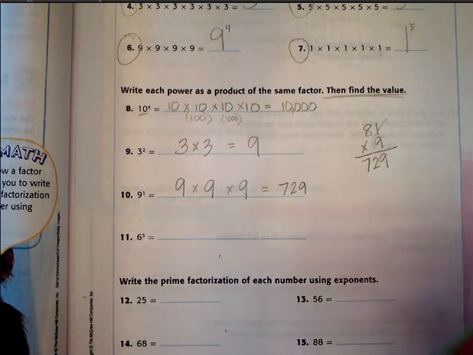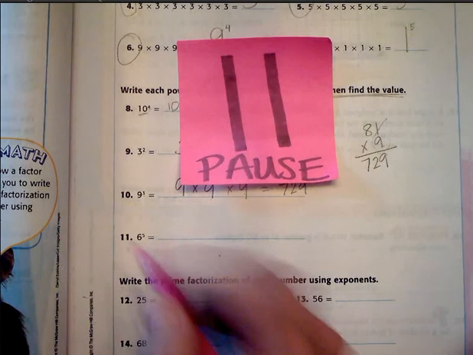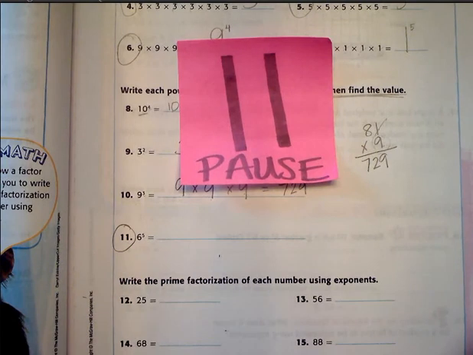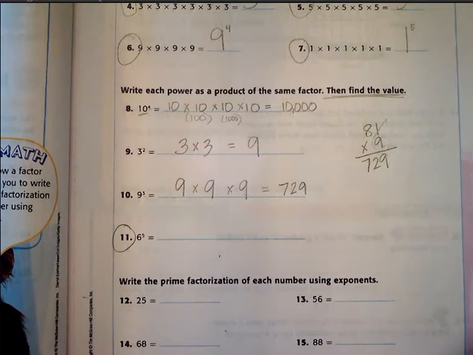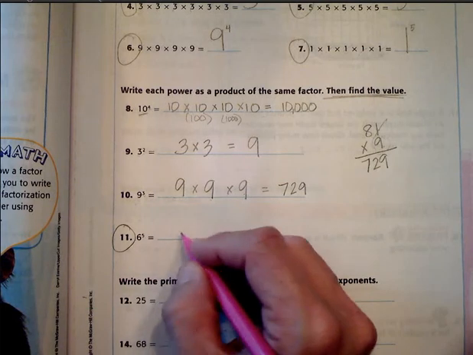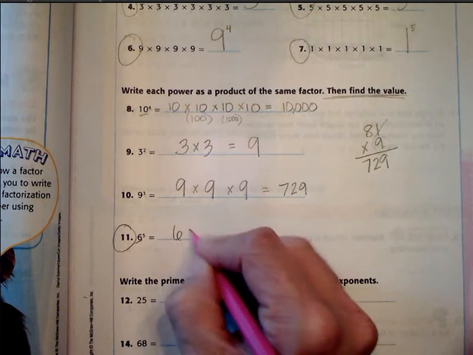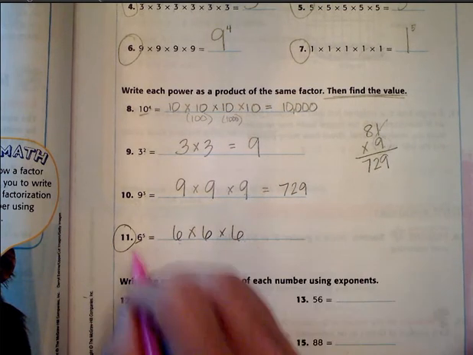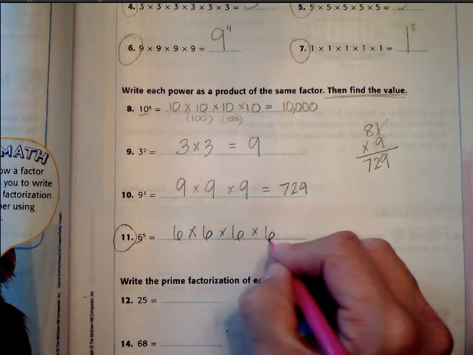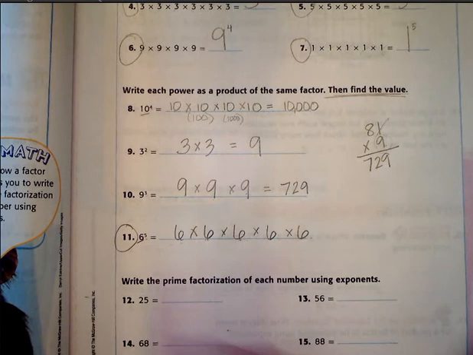Let's try doing number 11 on your own. Pause the video here and then come back and check your work. Okay, so for number 11, we did the base is 6. So that's my factor that repeats. 6 times 6 times 6, that's 1, 2, 3. I need 5 of them. Times 6 times 6. 1, 2, 3, 4, 5. I checked, I've got 5 of them.